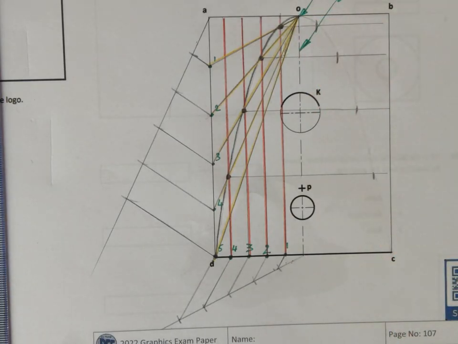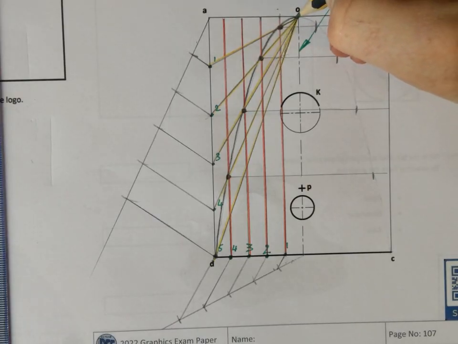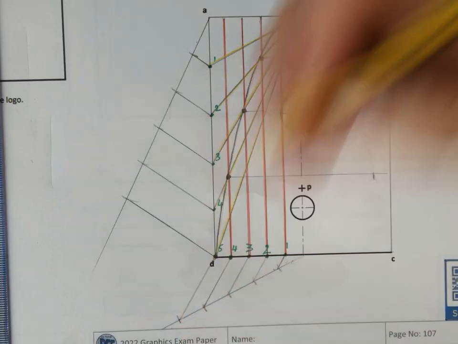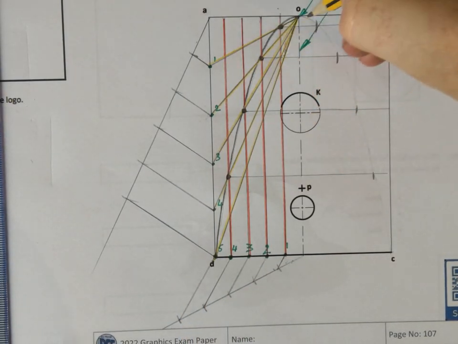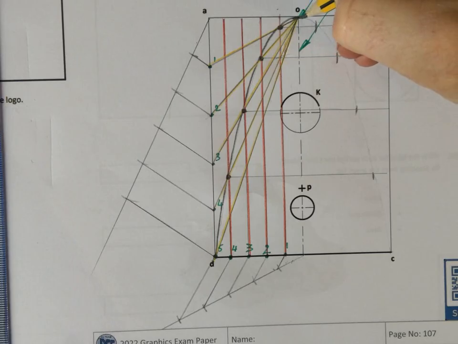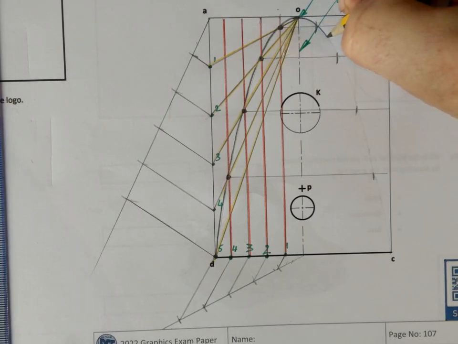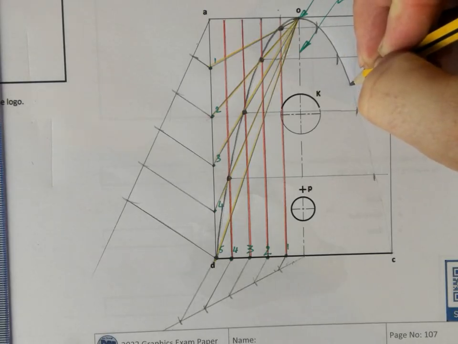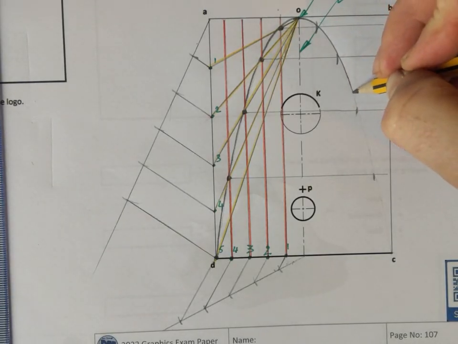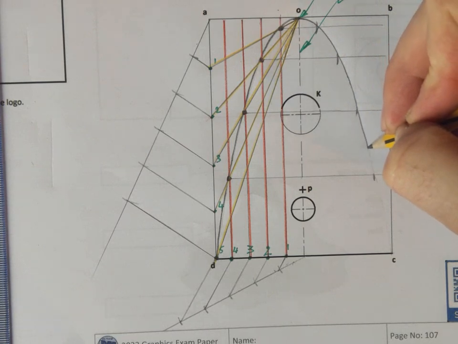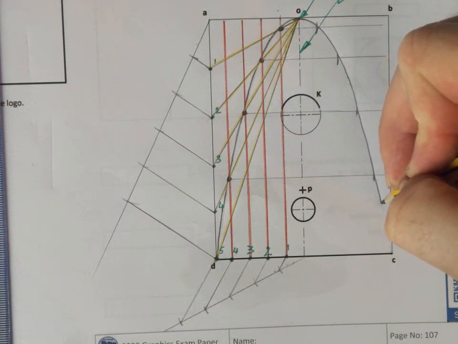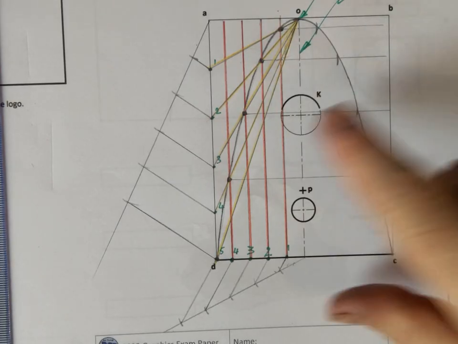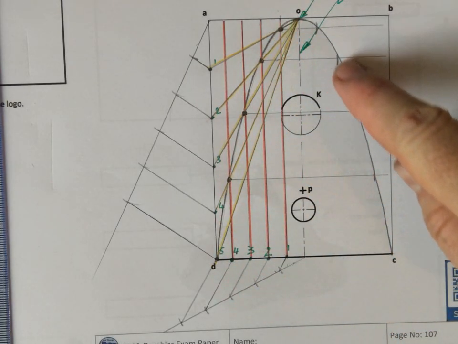I think that looks okay, so I'm going to come again now with my 2H pencil, or this is actually a HB pencil, which I find useful for the finish lines. It's personal preference, and I'm just going to heavy in over that curve. I'm trying to avoid creating vertices in the parabola. Okay, so there's our parabola complete.